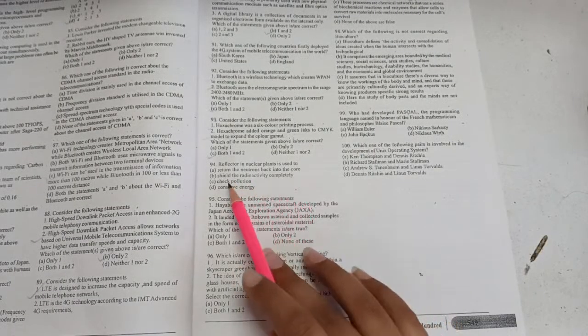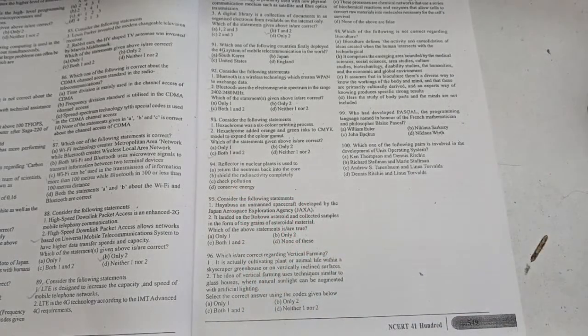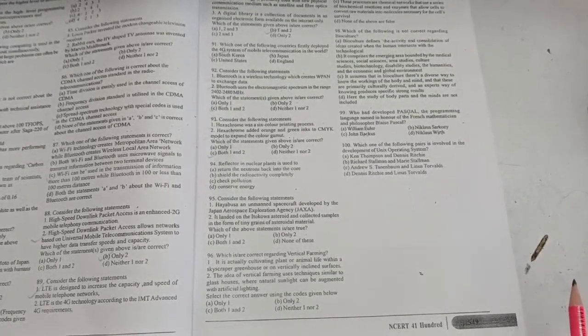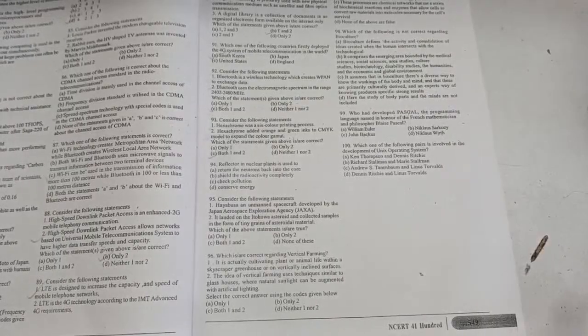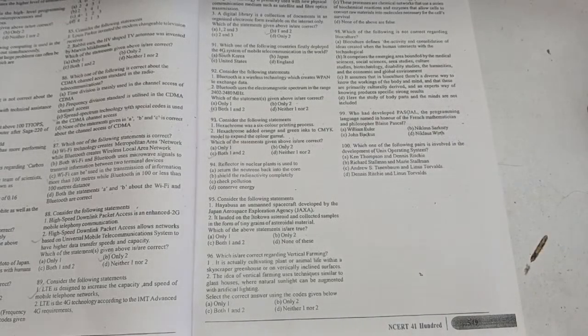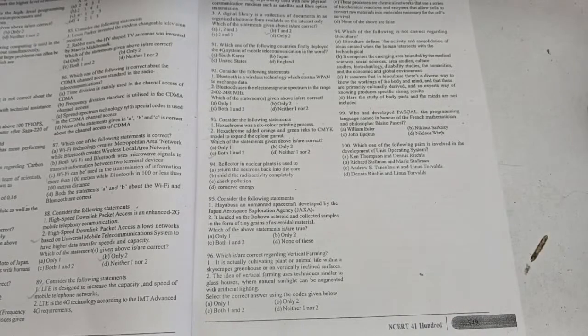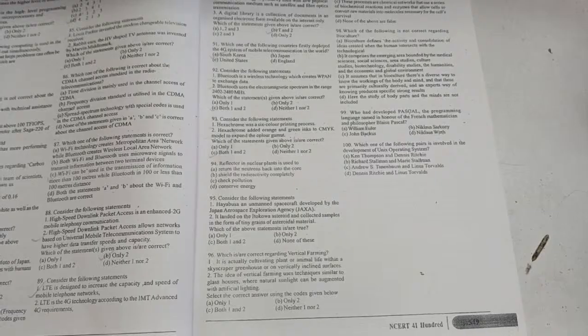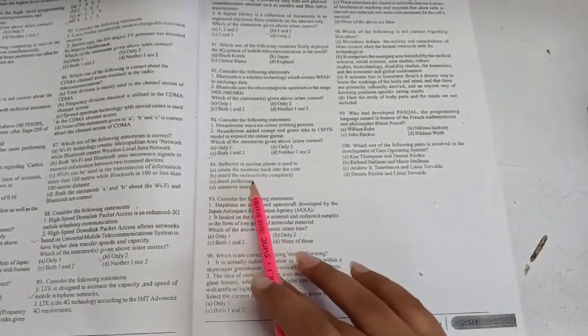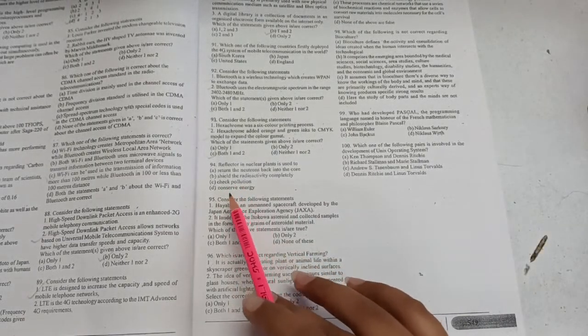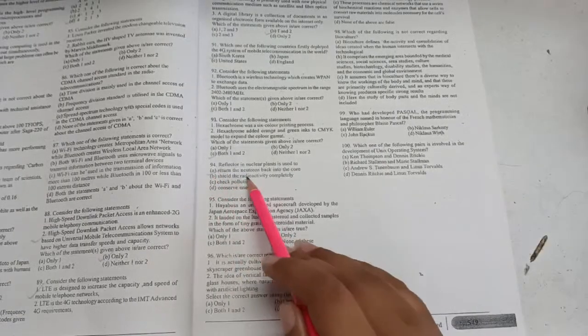Reflected nuclear plants is used to return the neutrons back into the core. Seal the radioactivity completely, check pollution, conserve energy. This answer is option A, return the neutrons back into the core.